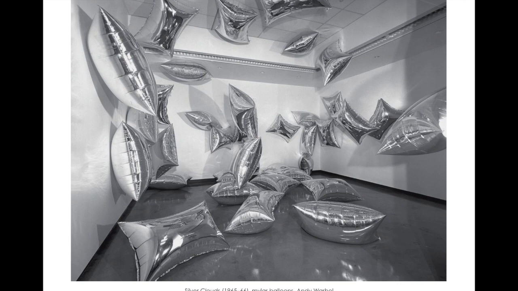So this is a work called Silver Clouds by Andy Warhol. Andy Warhol is an American artist. He's probably one of the most famous American artists, famous for essentially inventing pop art. This installation of mylar balloons are filled half with helium and half with air, so they don't float too high within the space. They are an ephemeral object. Some of the balloons only last up to 7 days.